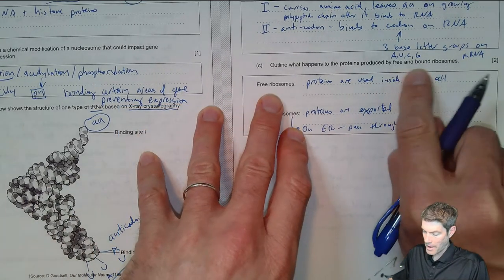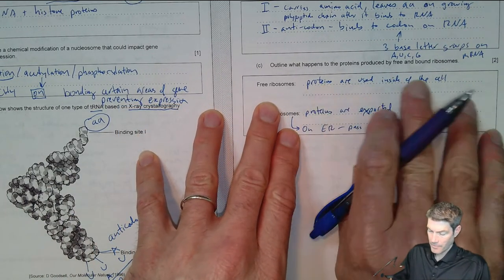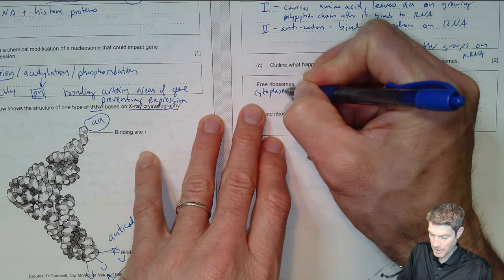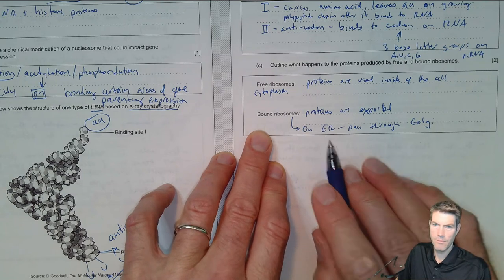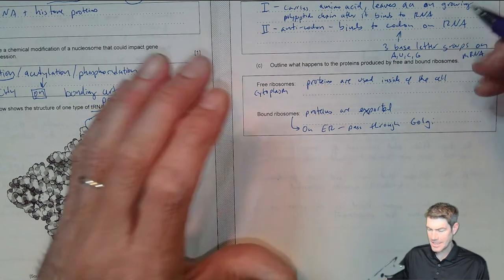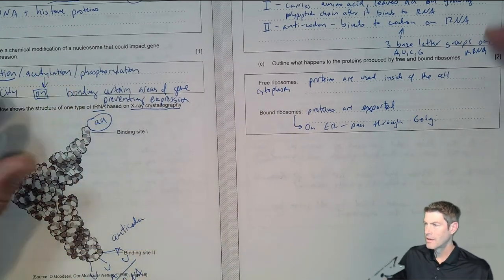So free and bound ribosomes. Free, just floating around in the cytoplasm. Bound, those are going to be on the ER. So usually proteins made on the free ribosomes are going to stay inside the cell to be used by that cell.